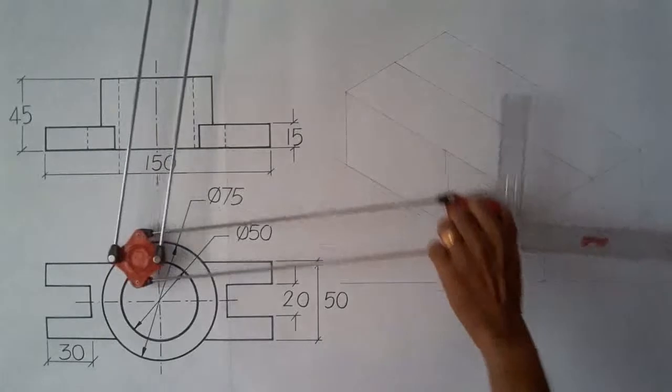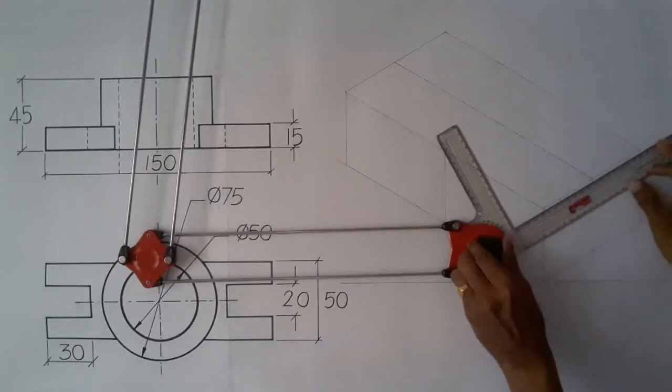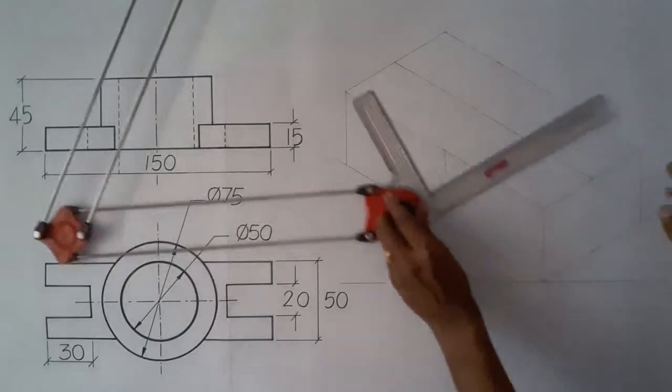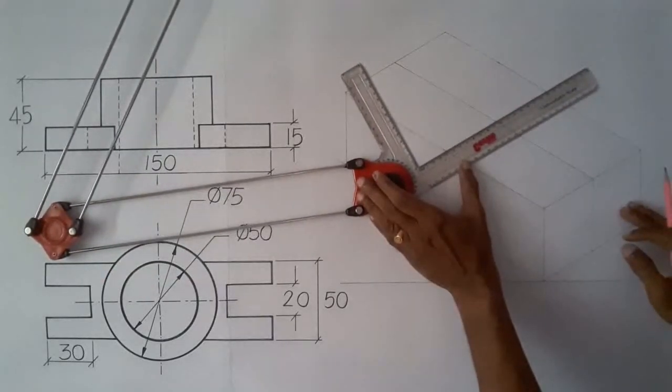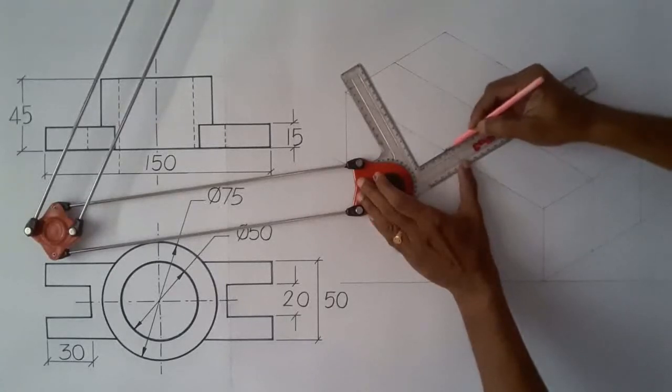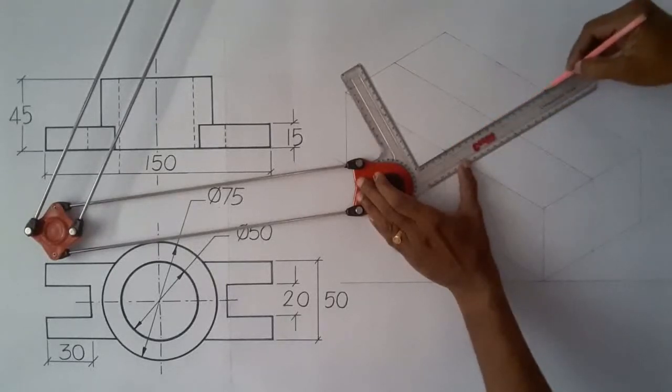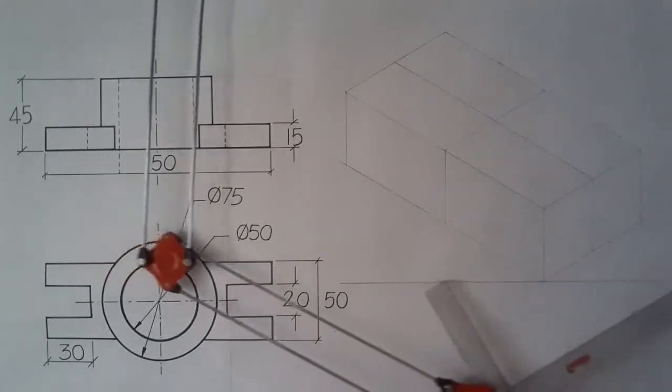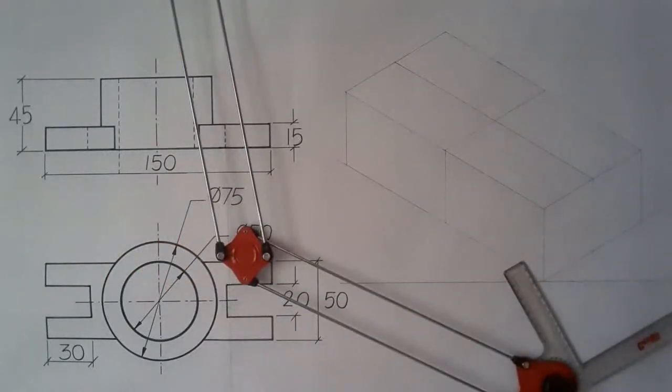And these lines are going to be very helpful to improve accuracy and to avoid confusion while you proceed for your final view. So we have drawn the symmetry lines.